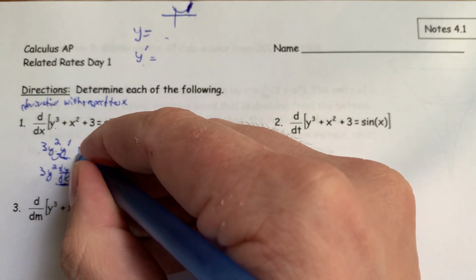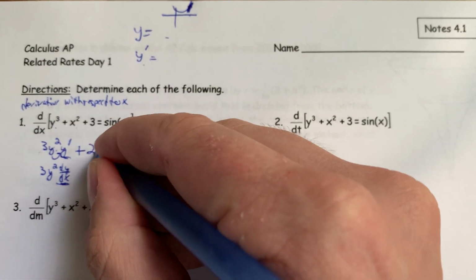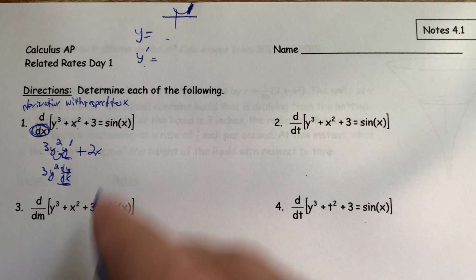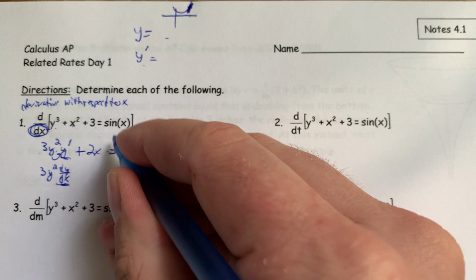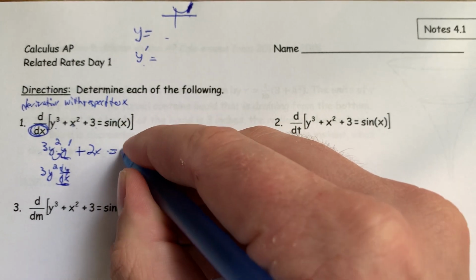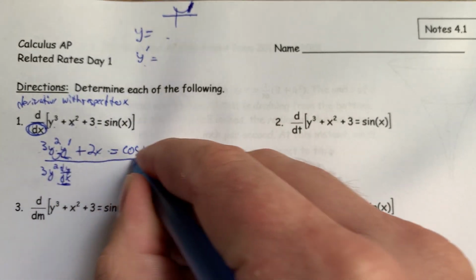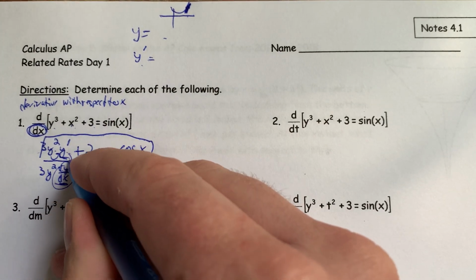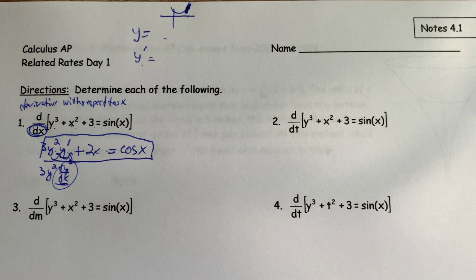So, we get that plus the derivative of x squared is 2x. And now we don't need to do the chain rule because it was the derivative with respect to x. And the derivative of 3 is 0. And this one has an x in it, so the derivative of sine of x is cosine of x. And hopefully we feel comfortable with this. Although, again, sometimes the y prime in this unit will be rewritten as dy dx. Now, look at this next problem.